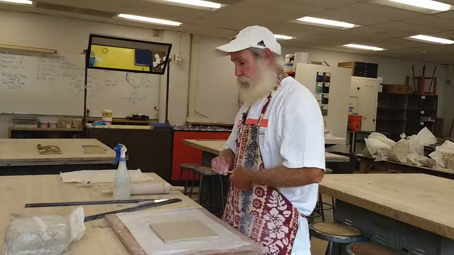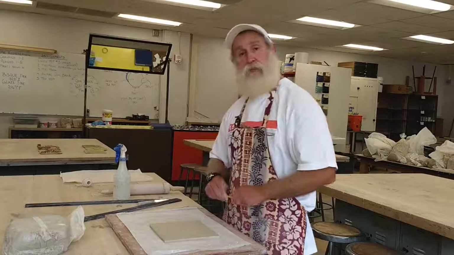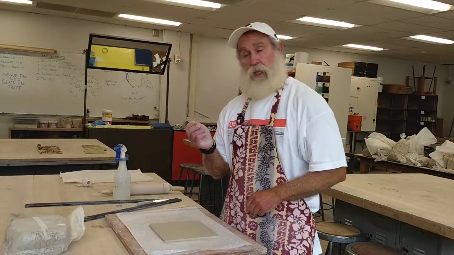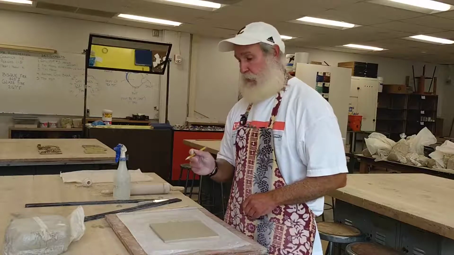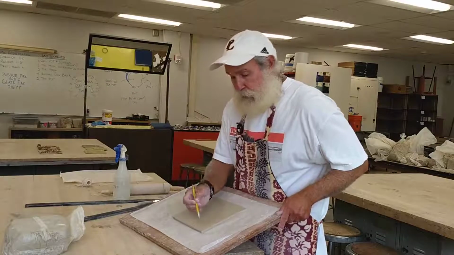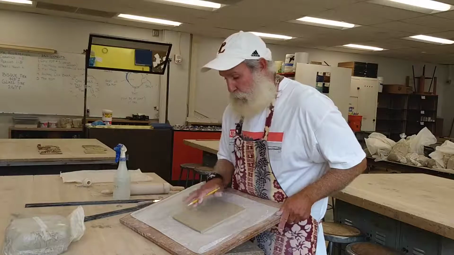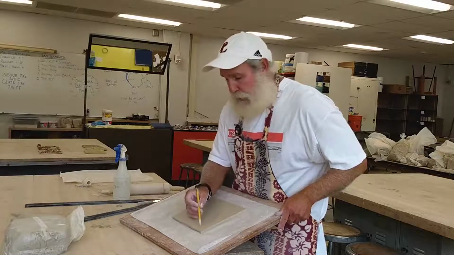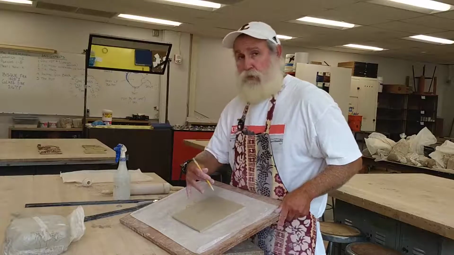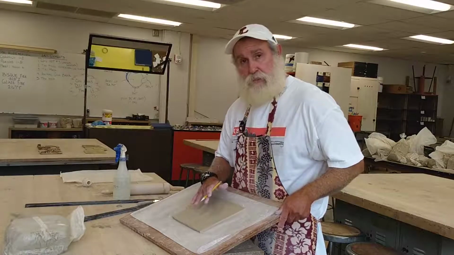At this point I'm going to get my sketch, the one sketch that I chose out of all the different designs, and I'm going to take a pencil and lightly sketch out my design on top of the clay. So you're just going to take your sketch and plan out where you need to put everything, and then just lightly draw your design on top.